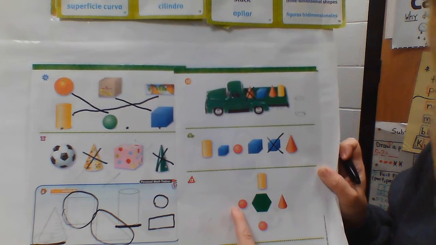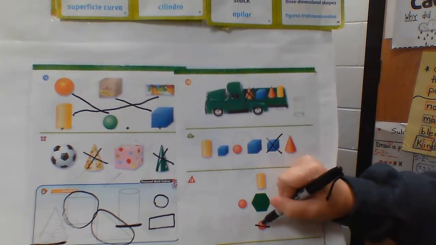So if I look at this sphere here, is it below the hexagon? No, it's beside or next to the hexagon. Look at this sphere. This sphere is below or underneath the hexagon. This would be the correct answer.